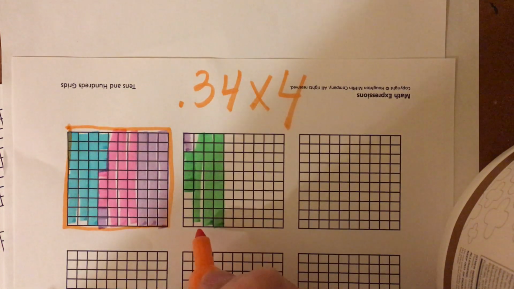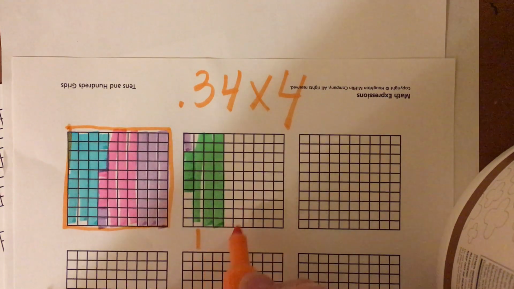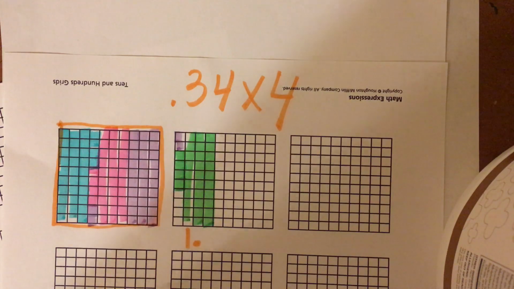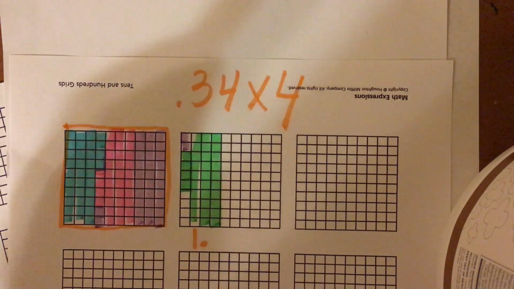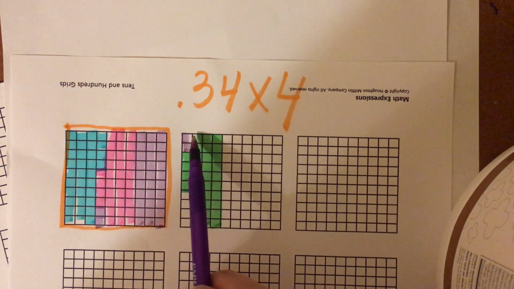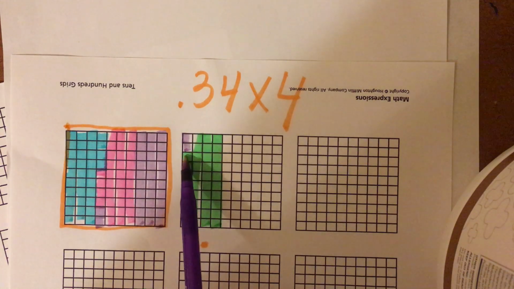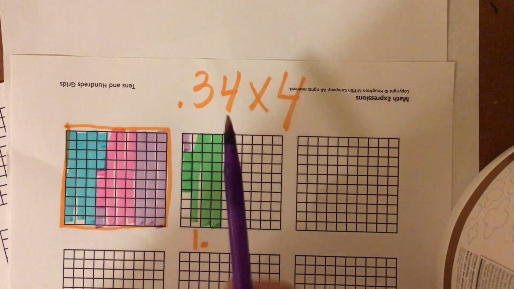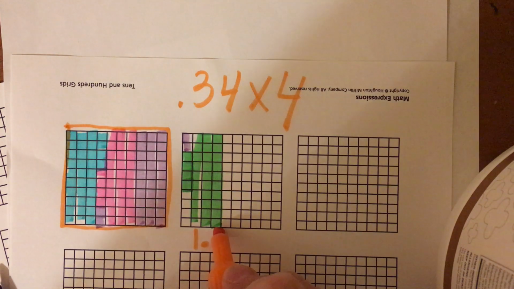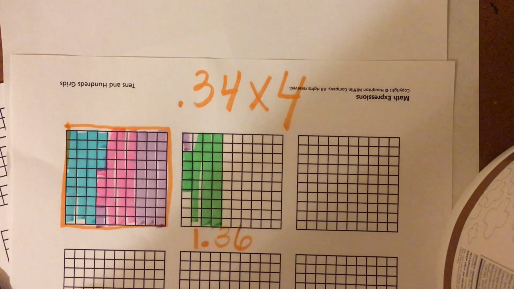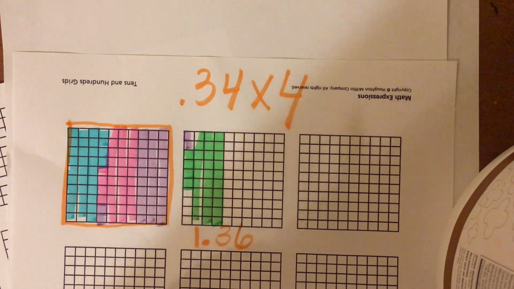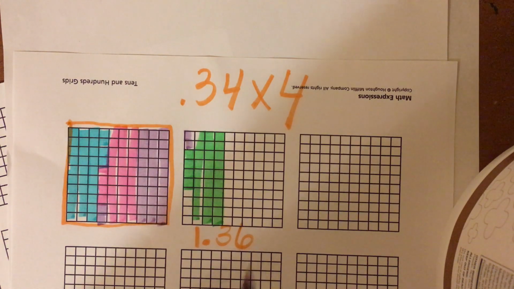Okay, so we're going to write that as 1. Where does my decimal go? Behind the whole number. Now I'm going to see how many I have left. I have 30, 4, 5, 6. So I have 36 hundredths total. So my total is 1 and 36 hundredths.